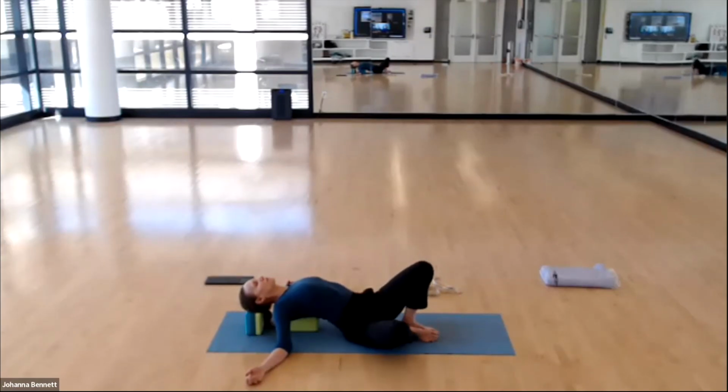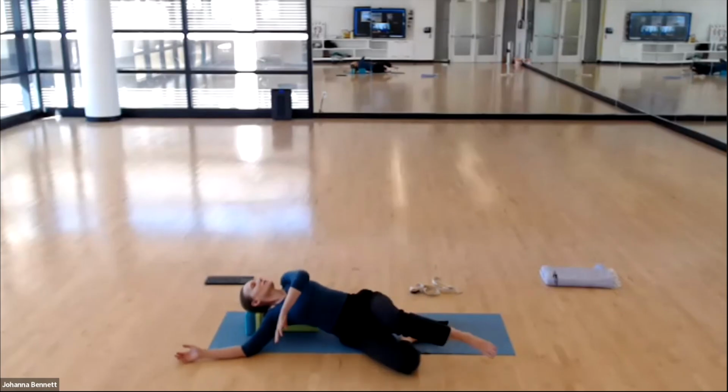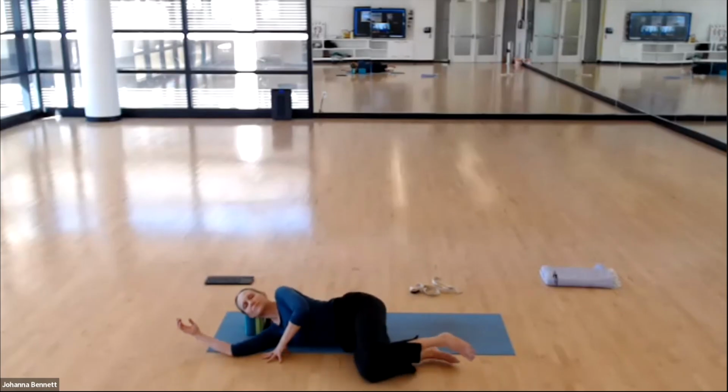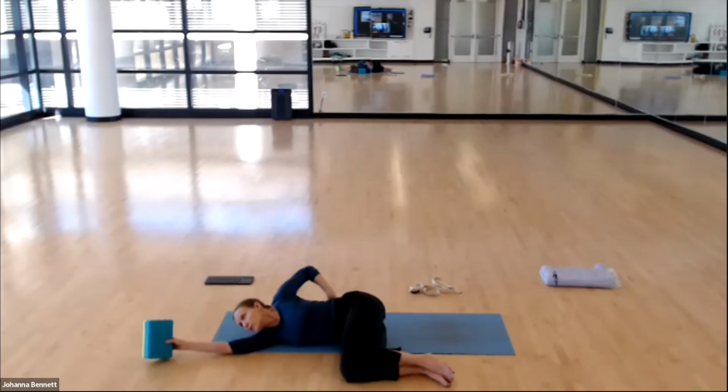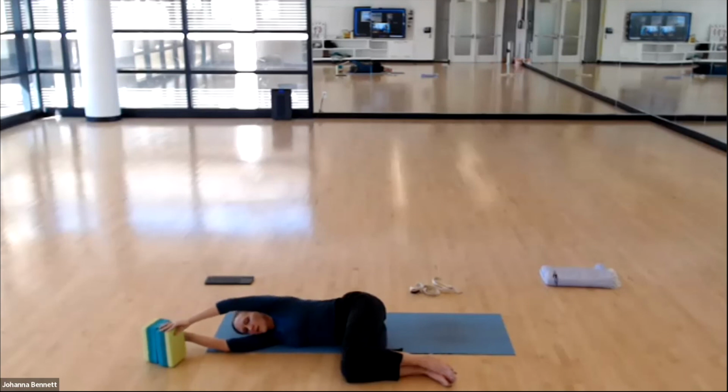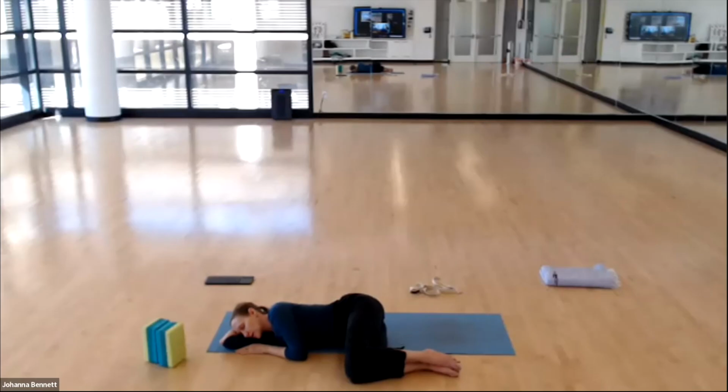So I recommend that you just roll off of the block, come off the block, and roll onto your right side. And if you can just remove the blocks from your mat, move them to the side. Good, and just rest on your right arm, like in a side position. This is actually a very good way to fall asleep as it opens up the left side of the body, which is the quiet part and needed to be open and activated in order for us to fall asleep.